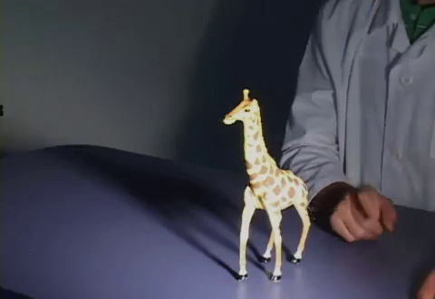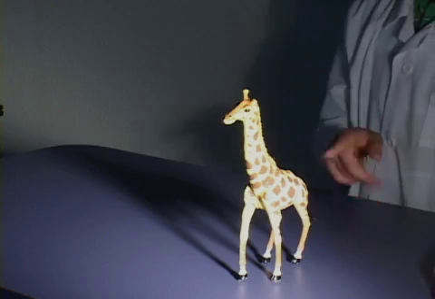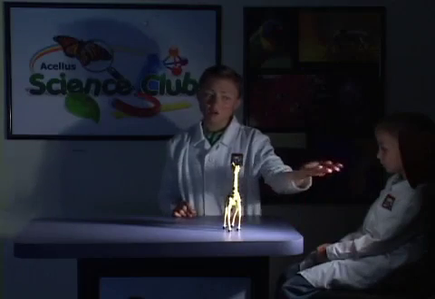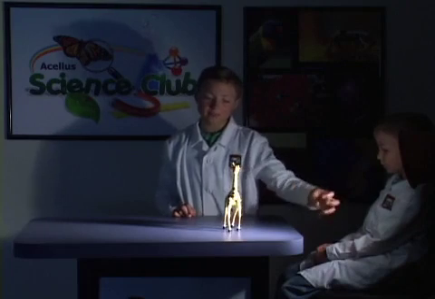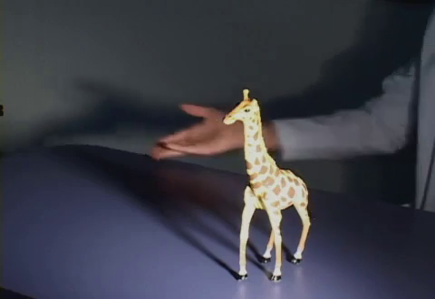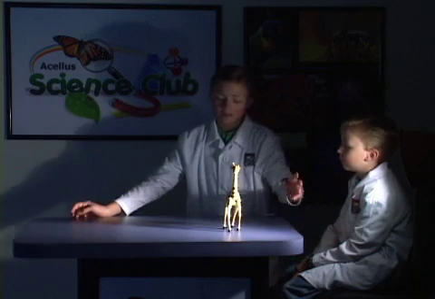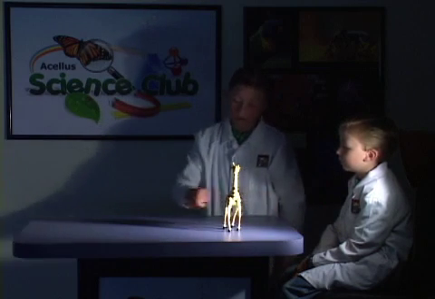Now let's dim the lights and make some shadows of our own. Now we have this giraffe. He is making this shadow. We have a light over here to the side, and it's shining onto the giraffe, which makes the giraffe's shadow. Because the light is low, this makes the giraffe's shadow long.